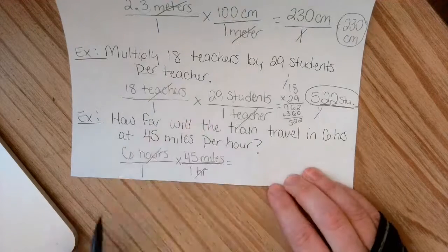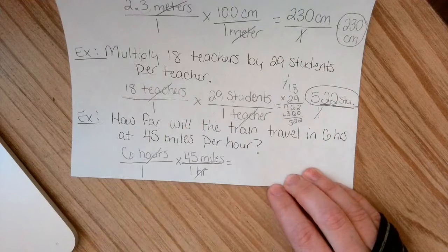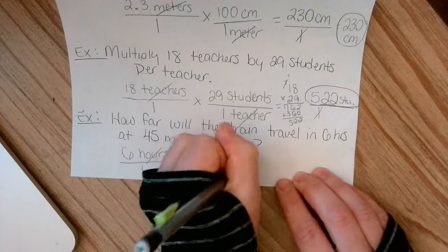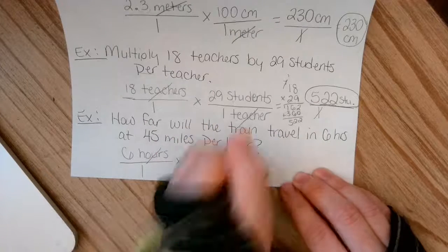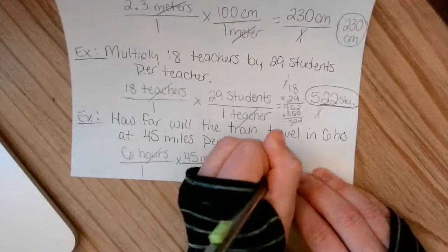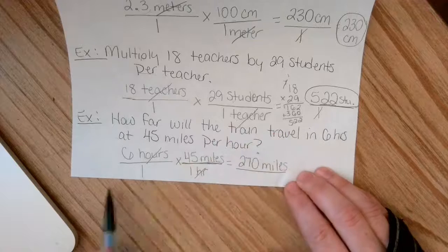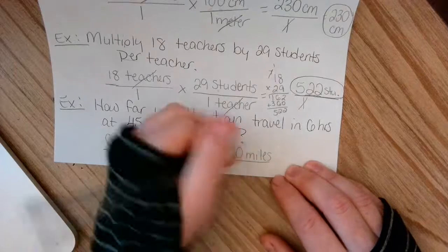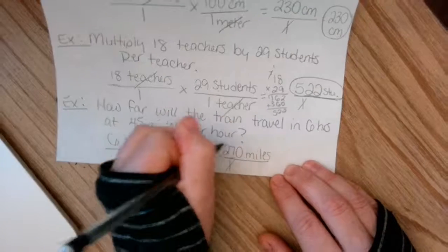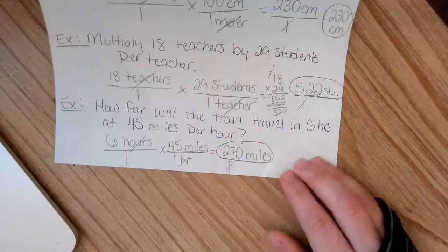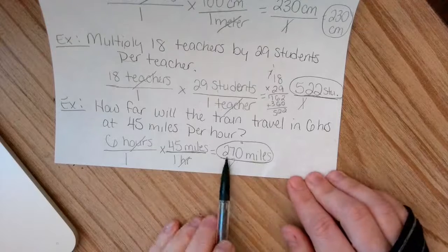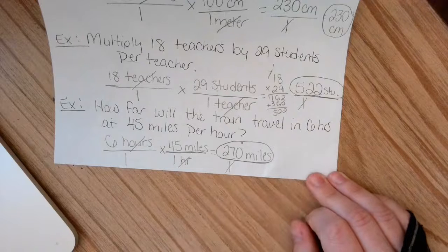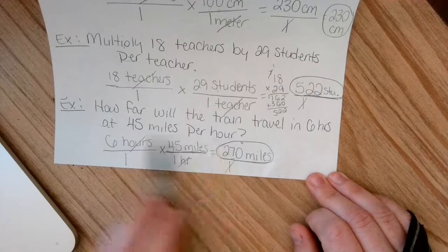And I'm going to multiply 6 times 45, which gives me 270 miles, and then 1 times 1 is 1, but I don't need that. I can cross that out. So my answer is 270 miles. So that means that the train can go 270 miles within 6 hours if it is going at this speed.